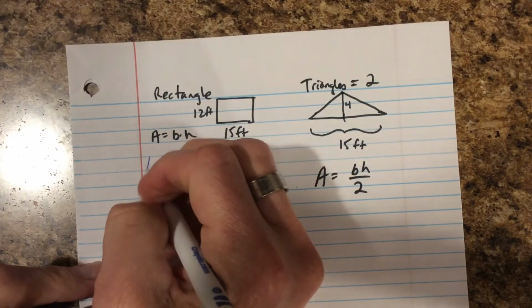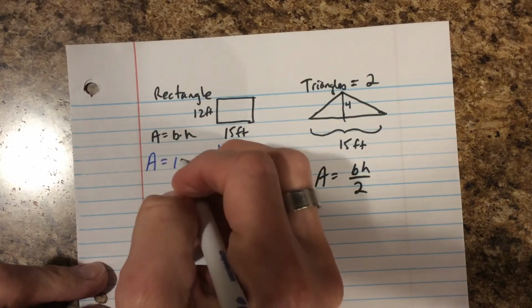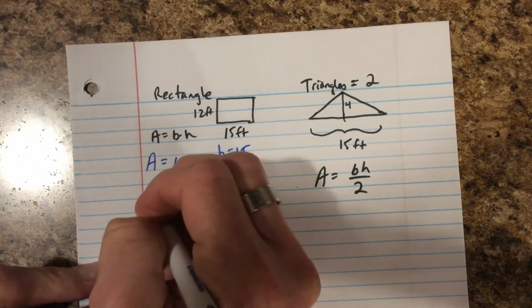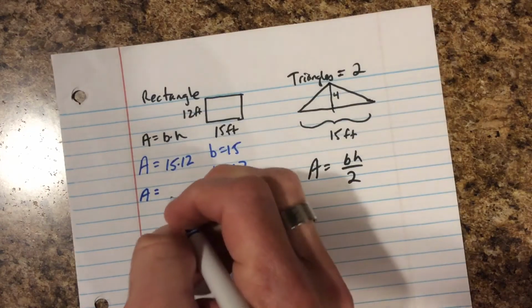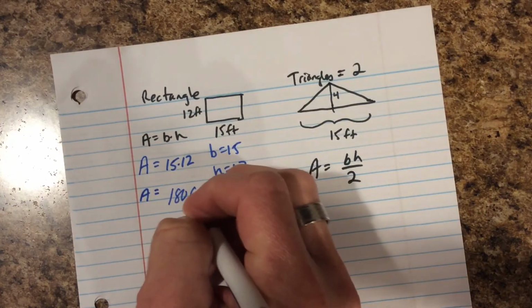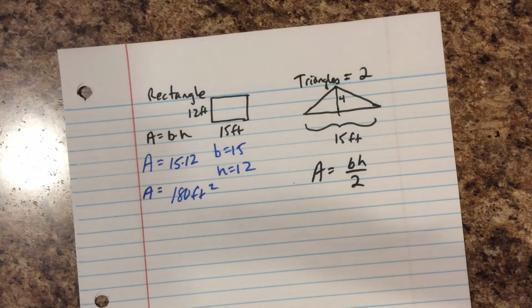So we plug them into our formula, and we get the area to be 180 feet squared, because it's in feet.